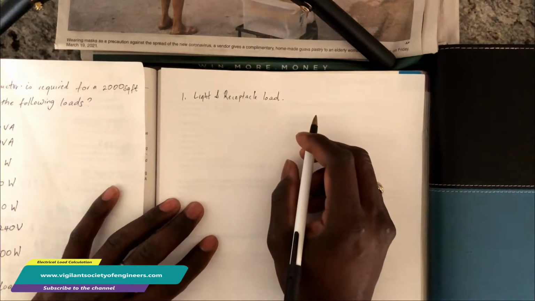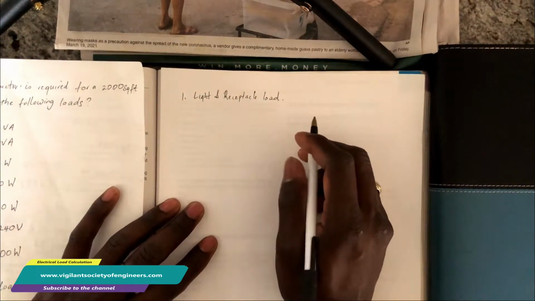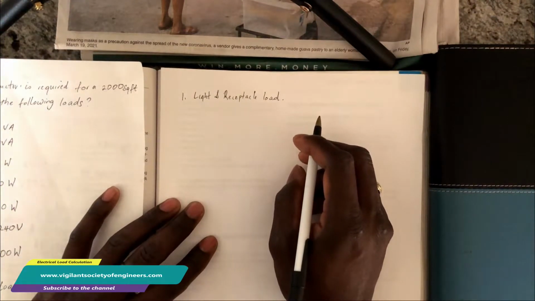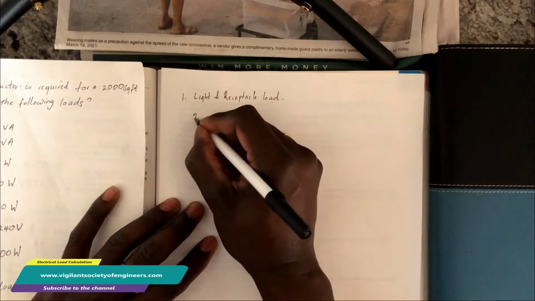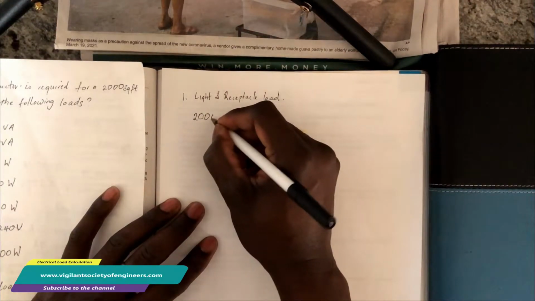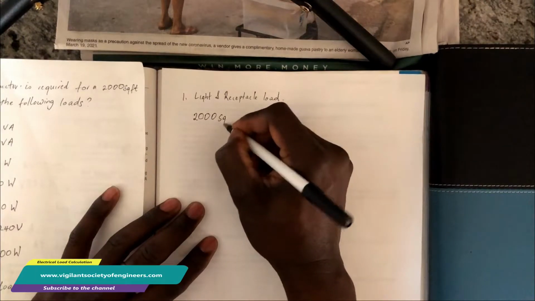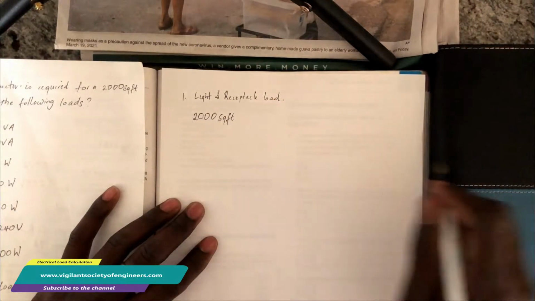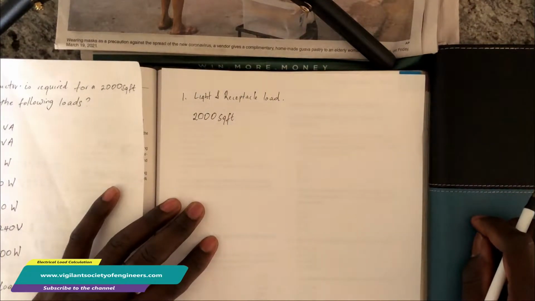So that will entail our occupancy of 2000 square feet. The demand per occupancy is 3 VA per square feet.